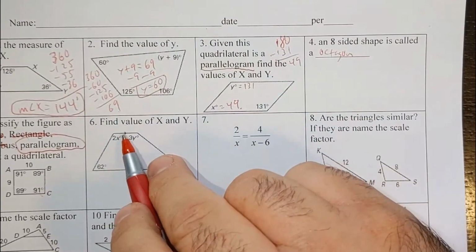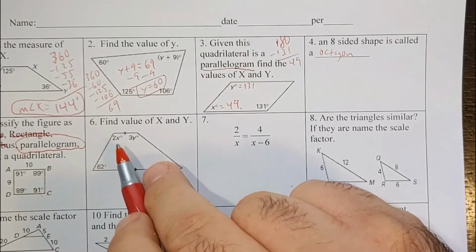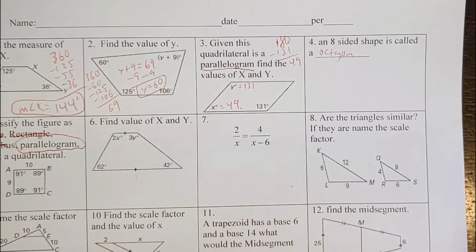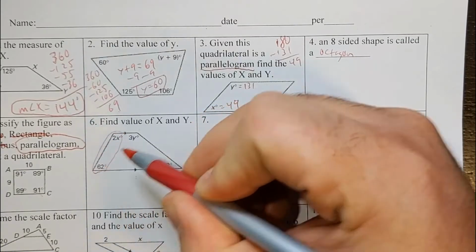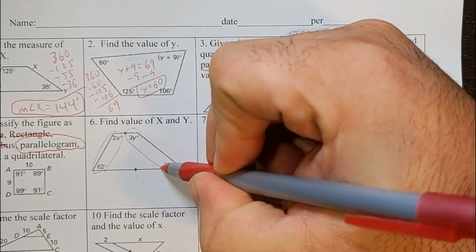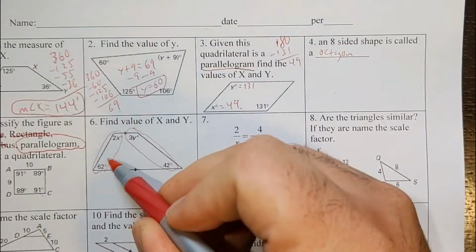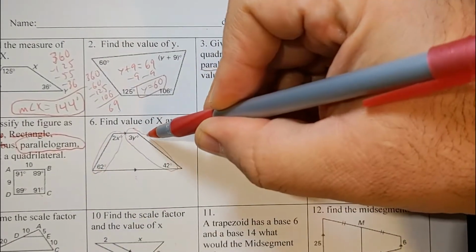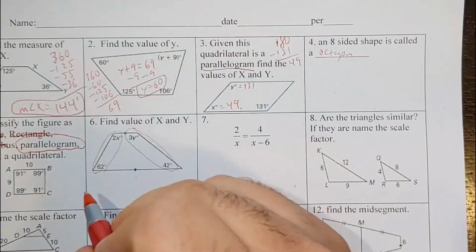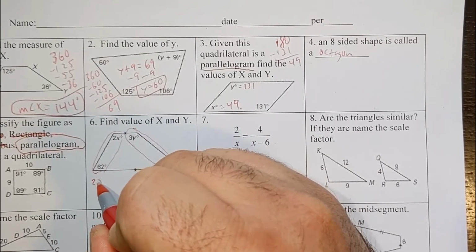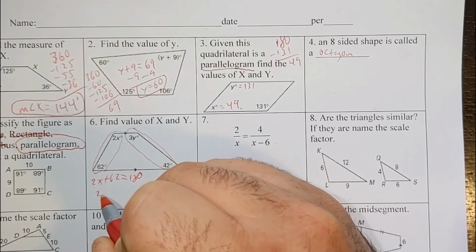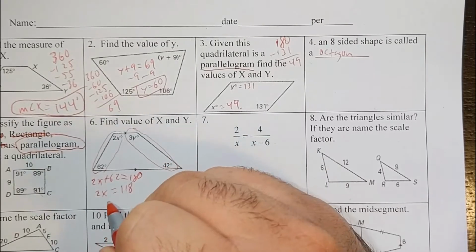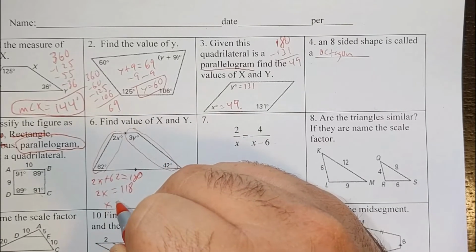Number 6, we've got these little marks here that are little arrows that tell you that these are parallel lines, which means this is a trapezoid. The rule on the trapezoid was the legs are supplementary. So these two angles that are next to each other on the same leg are supplementary, and then over here these are supplementary. So on the left side you're going to go 2x plus 62 equals 180, and then you're going to subtract the 62, and then after that you're going to divide by 2 to get x all by itself.